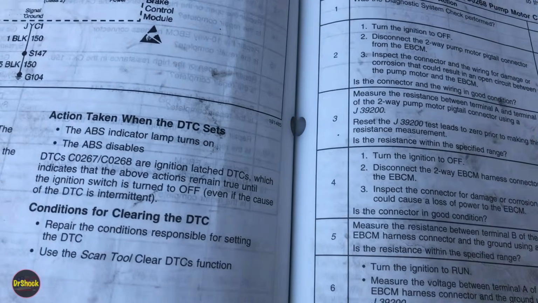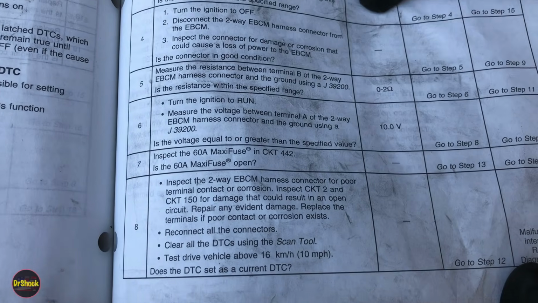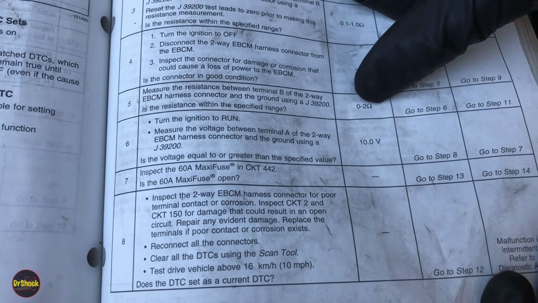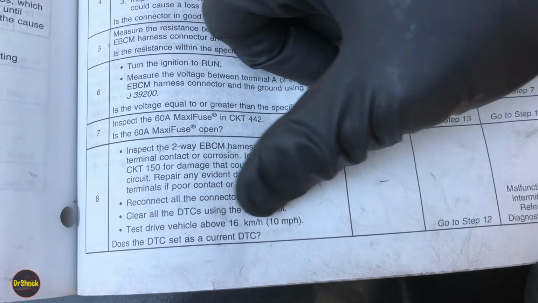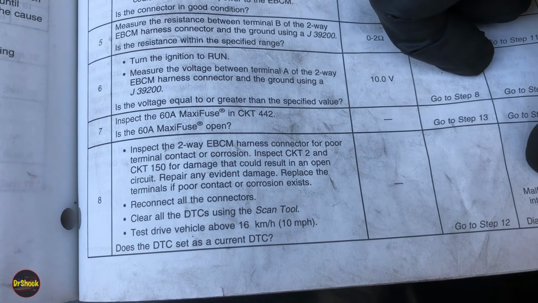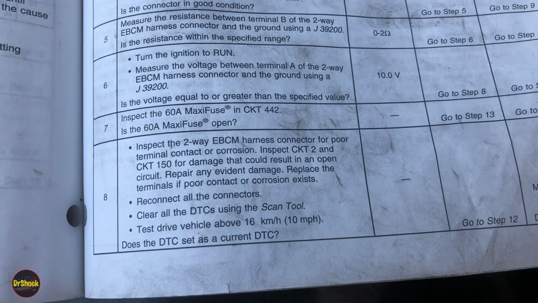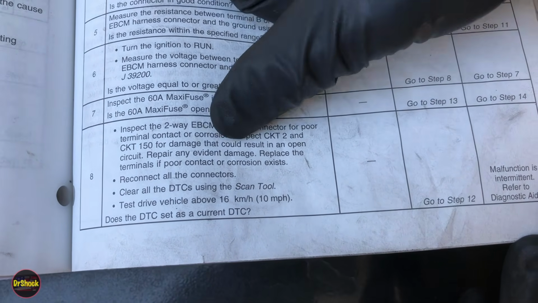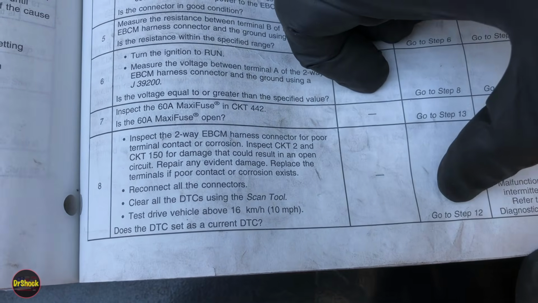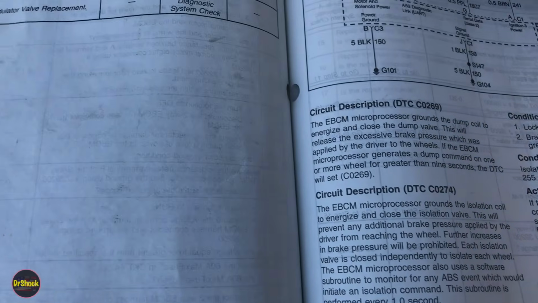But if we get a situation where, all right, this test passes, and this test passes, and now at this point, we can't get the code to set anymore, it would tell us it's intermittent. You're going to have to wait until it's more reproducible. But if we do all this cleaning and checking and we find that it still sets, then the problem is in the EBCM.